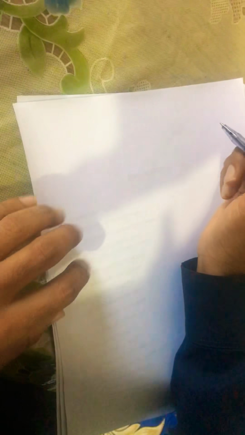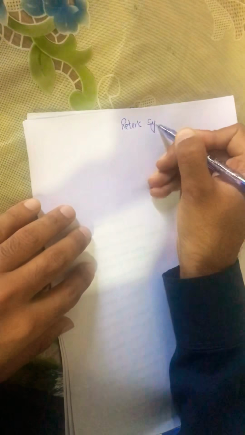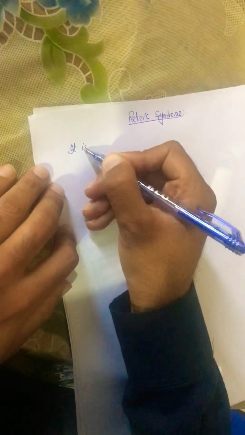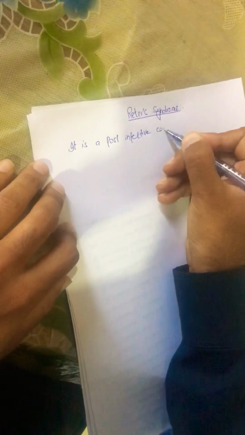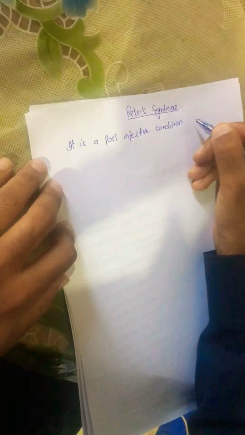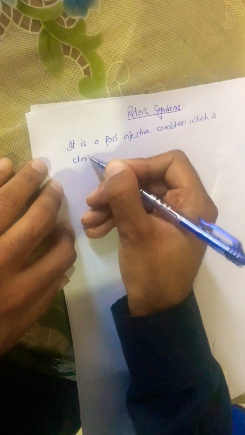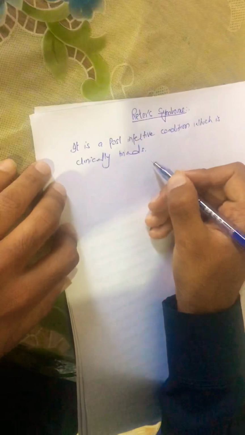Okay, today we can talk about Reiter syndrome. First of all, we should talk about Reiter syndrome's definition. It is a post-infective condition, which has a clinical triad. Okay, it has three components. We can talk about the triad.